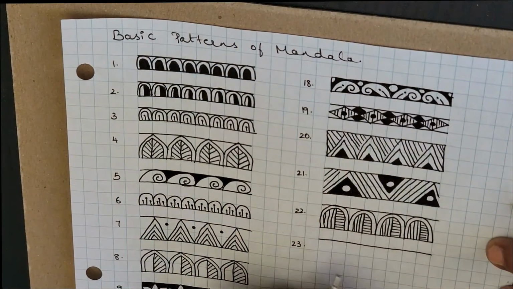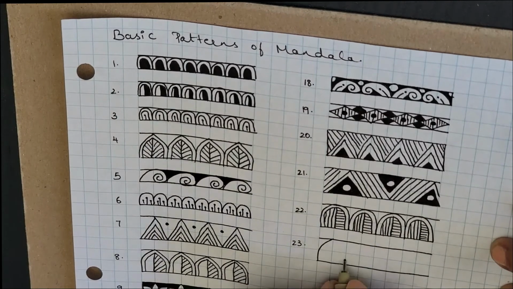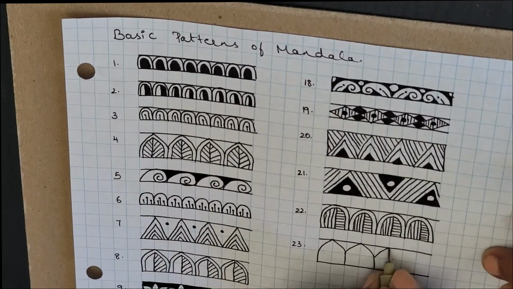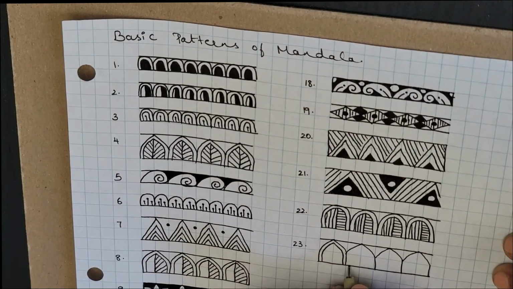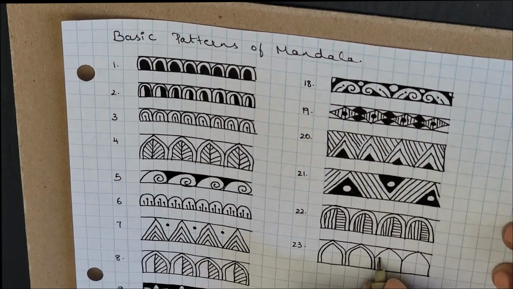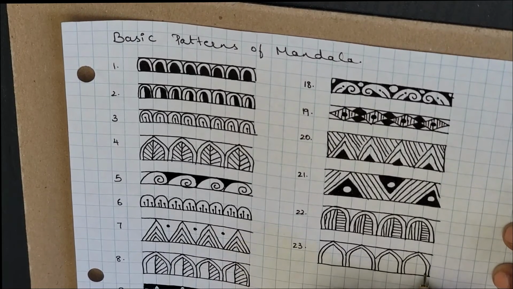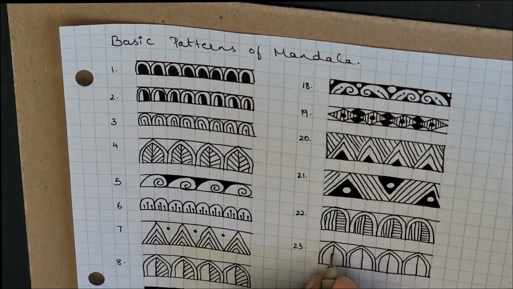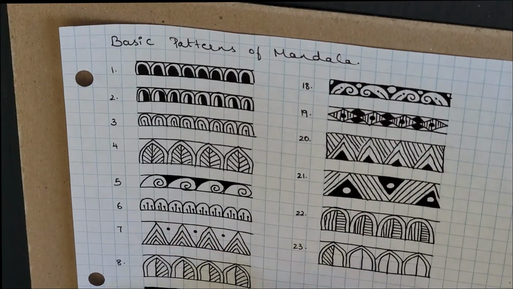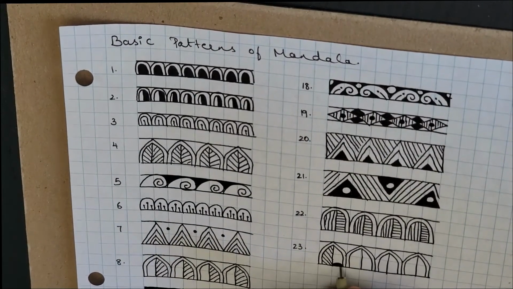For the 23rd pattern, draw 2 border lines and then draw pointed petal pattern and the inner line. Then divide it into 2 halves. In the first half, draw the diagonal line and in the rest half, shade it.